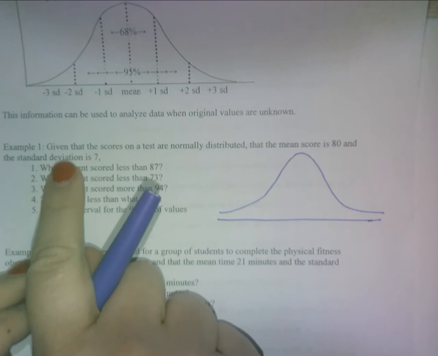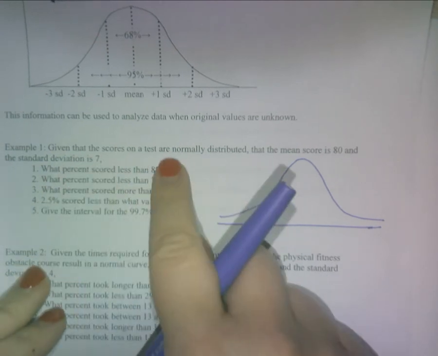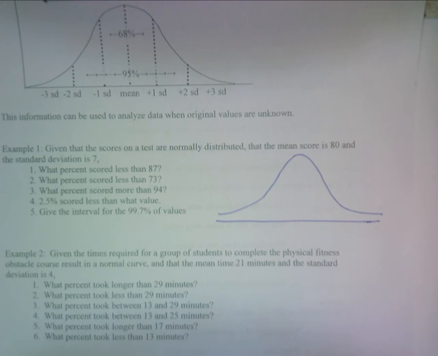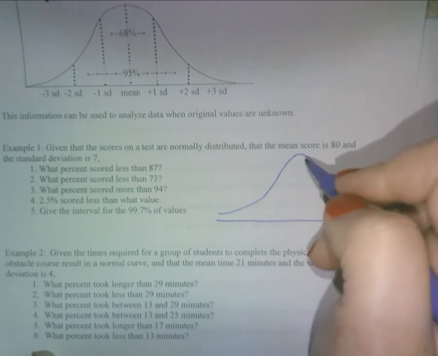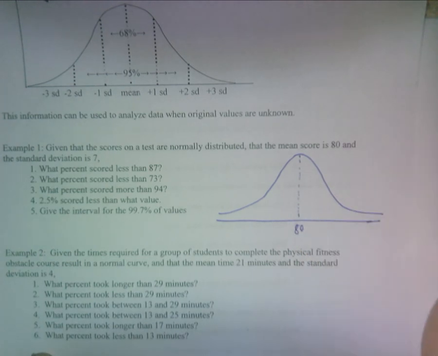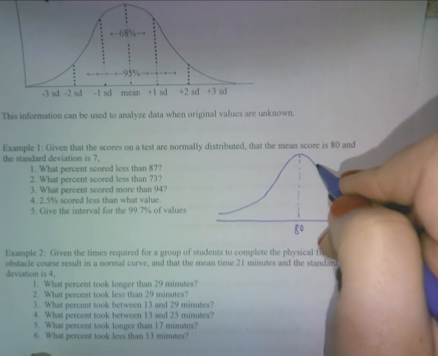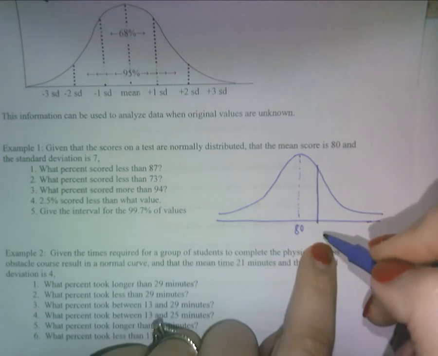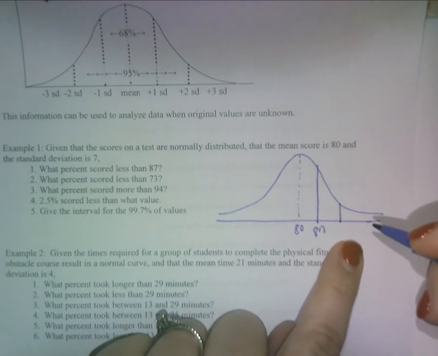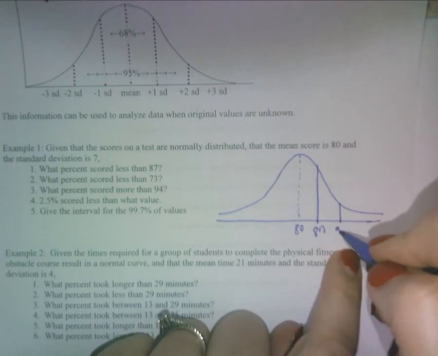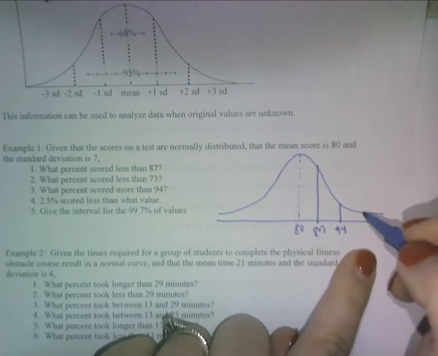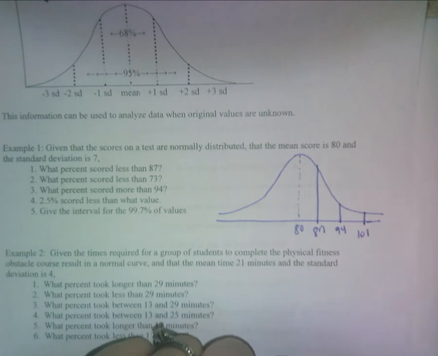Example 1 says on the front, you've been given that the scores of a test are normally distributed, and that the mean score is 80 and the standard deviation is 7. So the mean score would go right here in the middle, 80. The standard deviation is 7, so what would I write for one standard deviation past that? 87. What would be 2 standard deviations past it? 94, does that make sense? What am I doing, by the way? Just adding 7. 3 standard deviations, 101.